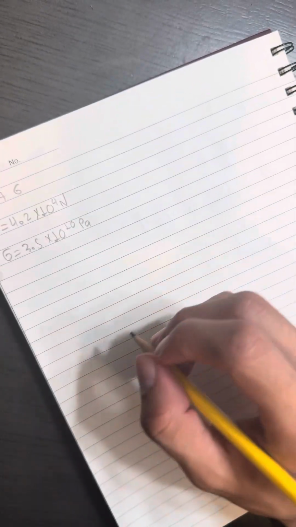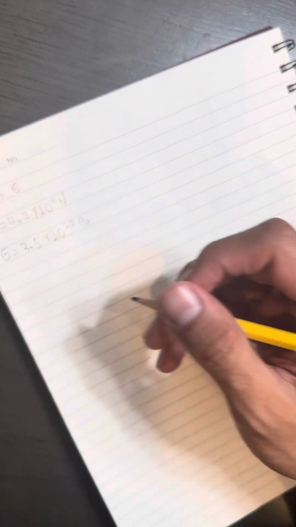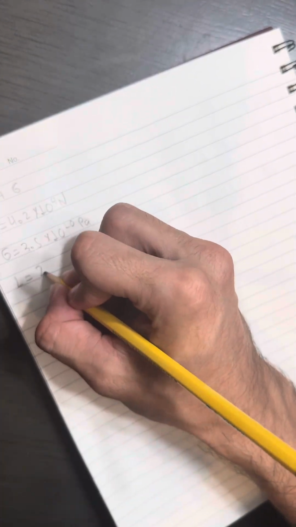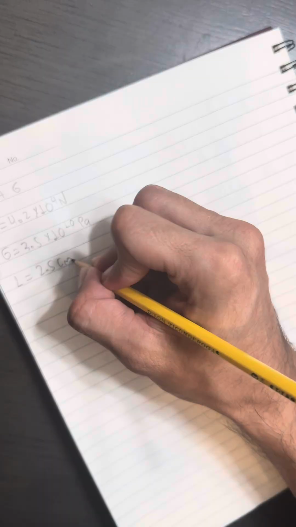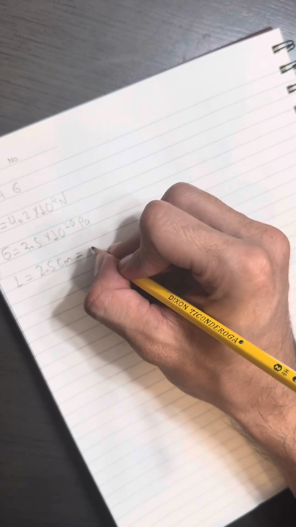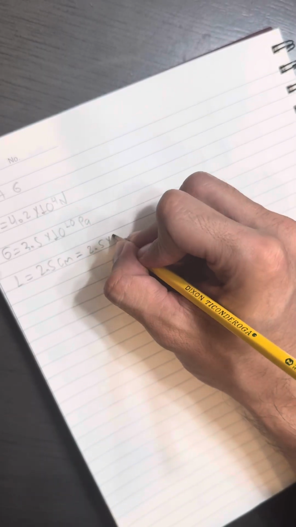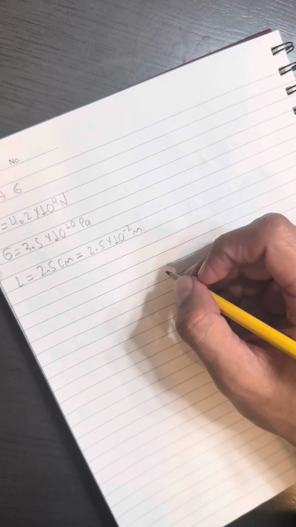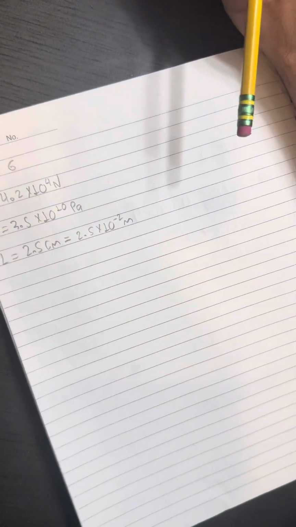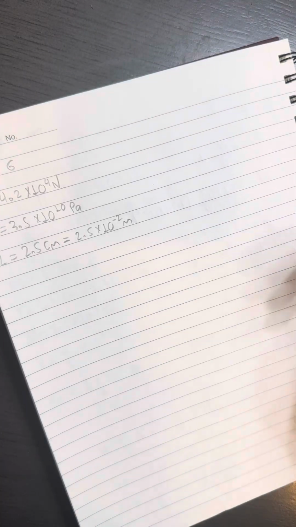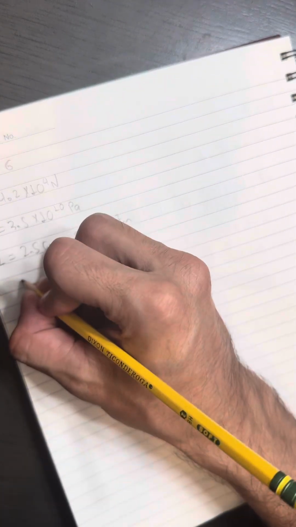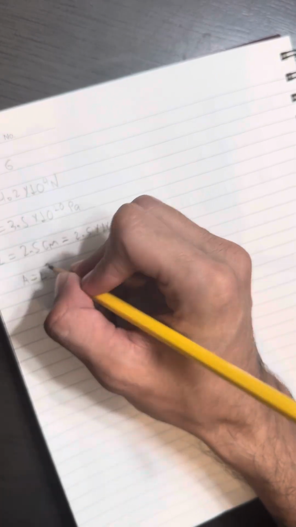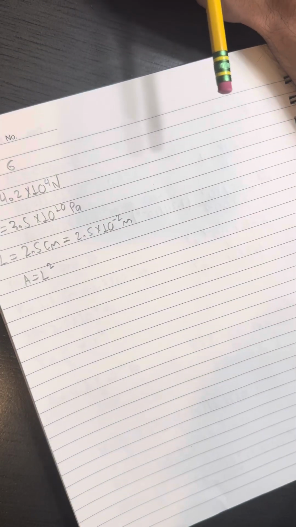We have the length, so the cube side length. This is going to be L equal to 2.5 centimeters, which is equal to 2.5 times 10 to the power of negative 2 meters. And we have the formula for the cube face area, the length squared.